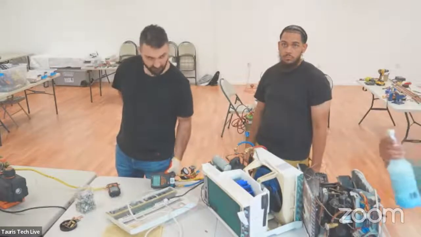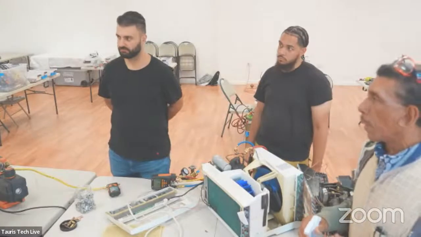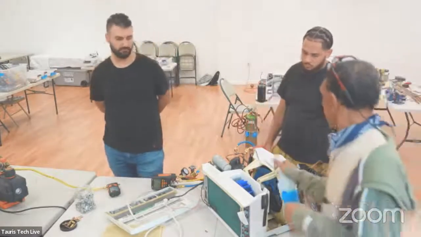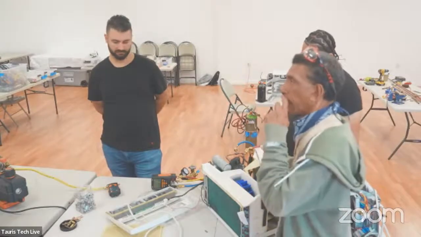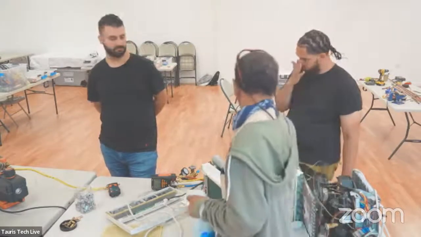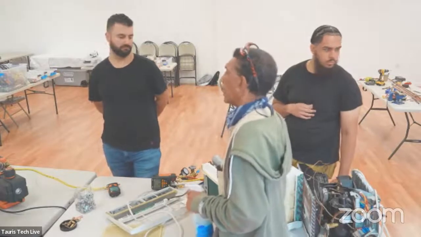With the bubble spray, you can only use straight bubble spray, right? You can't mix it with anything else. Yeah, if you mix it with something else, then you're going to compromise it. Correct. And then when that gets into the system, that ends up messing up the system.